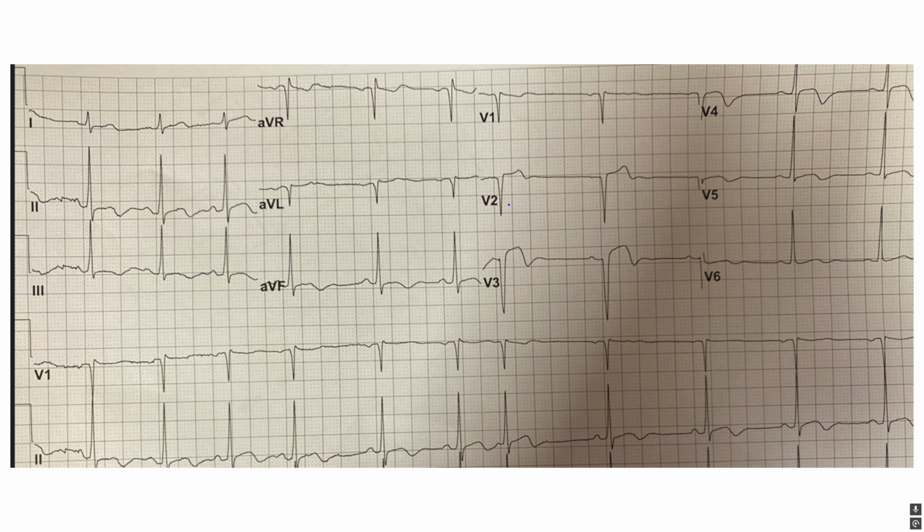Here's the EKG. First off, again, our scale is right here. They gave us a V1. What the F, Paul Trong? Get your hospital on point.